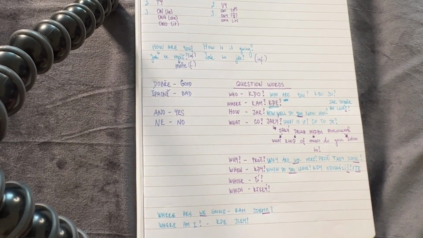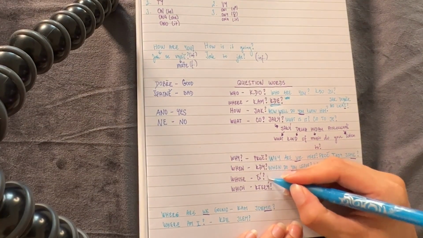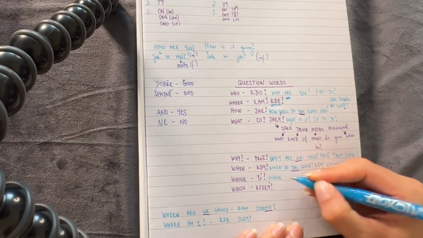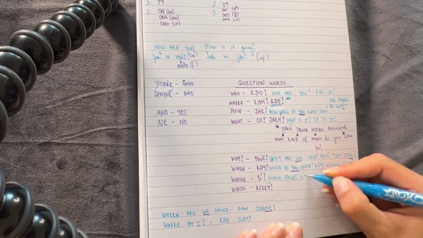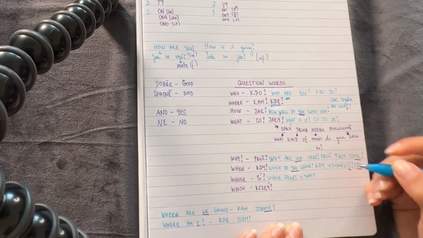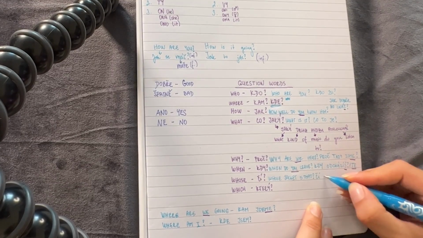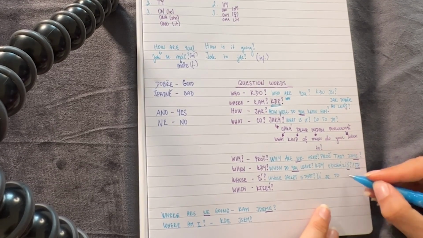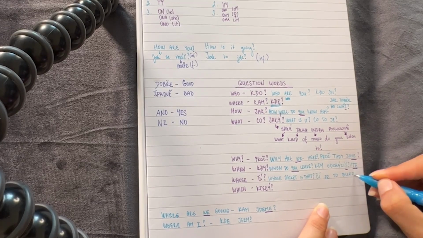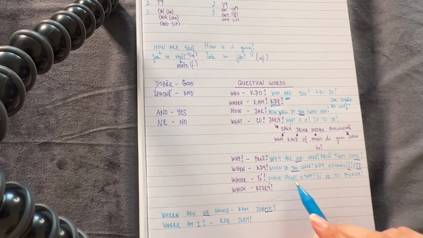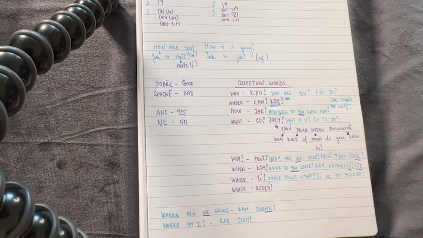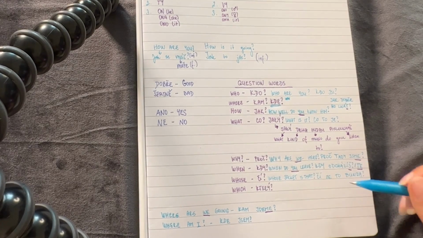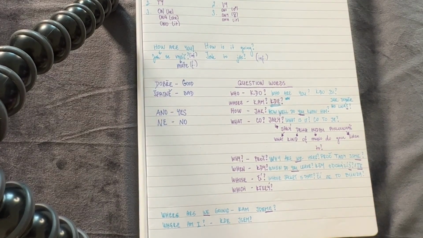Whose? Whose jacket is that? Čí je to bunda? Whose čí jacket bunda is that? Or which? Který.